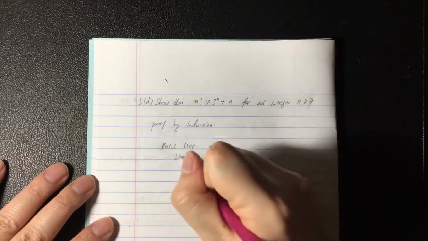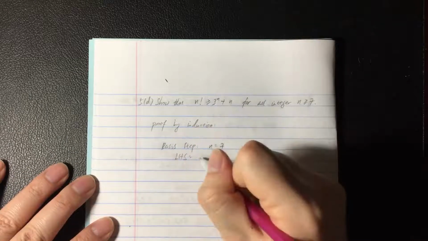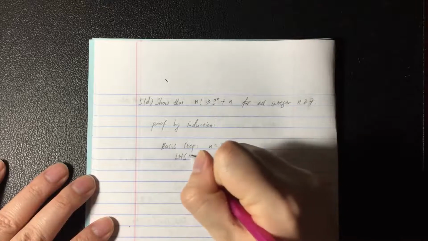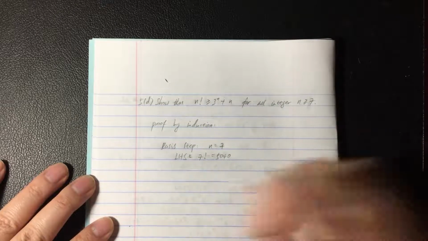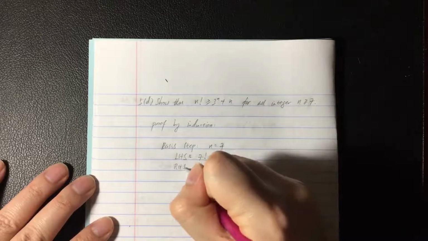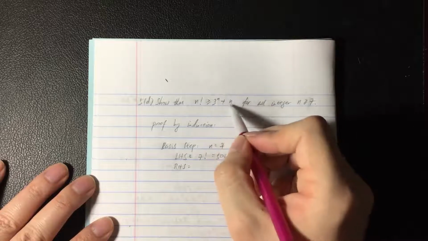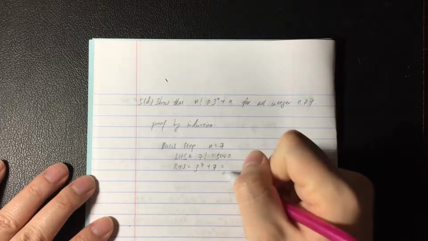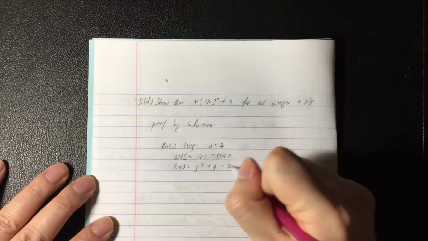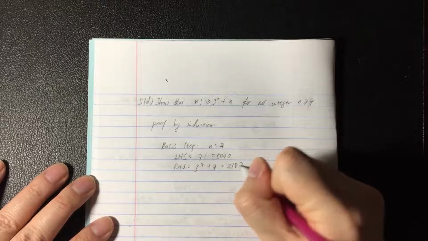When n equal to 7, left hand side is 7 factorial. 7 factorial is 5040. For the right hand side, I plug in 7 for n. I get 3 to the power 7 plus 7. 3 to the power 7 is 2187.